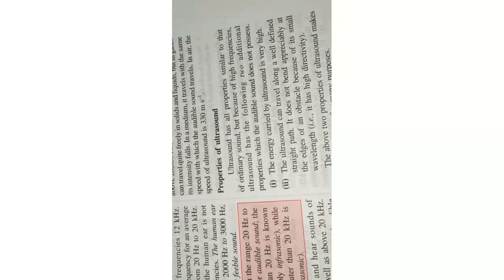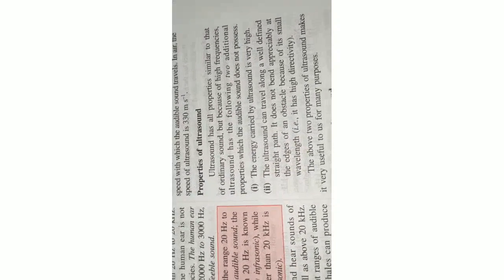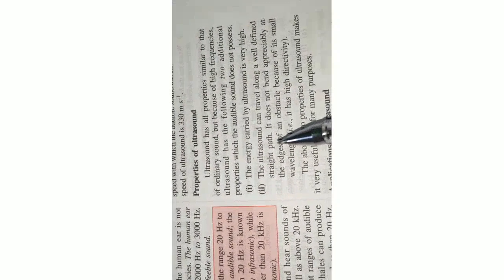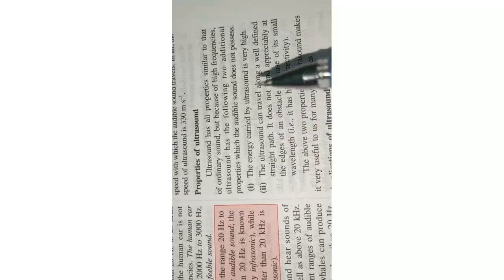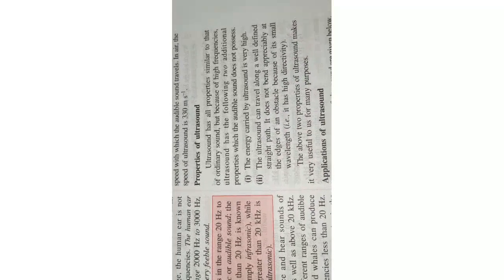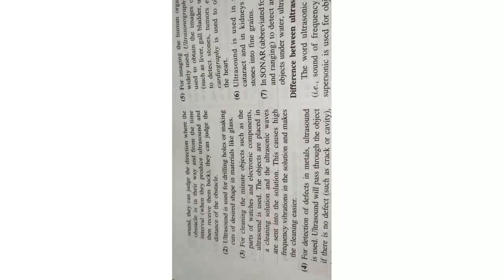Now, the frequency above 20,000 Hz is called the ultrasound or ultrasonic. Because of certain properties, it finds various applications in our daily lives. It has got two properties. Firstly, it can carry very high energy, and secondly, it travels along a straight line. It doesn't bend. So because of these two properties, we use it in different aspects, and it is very helpful in our life. Ultrasound is used for drilling holes in materials like glass.